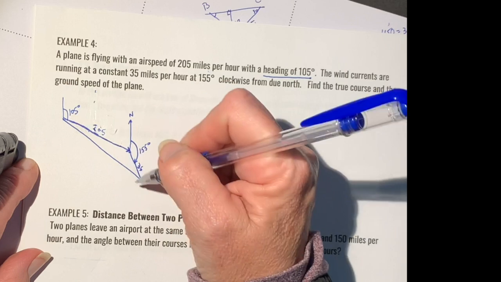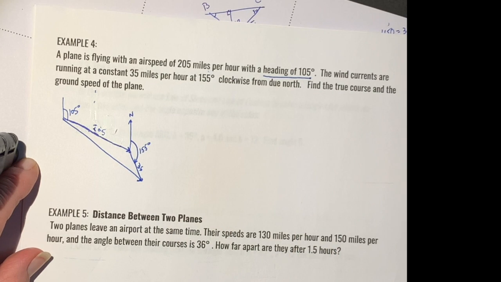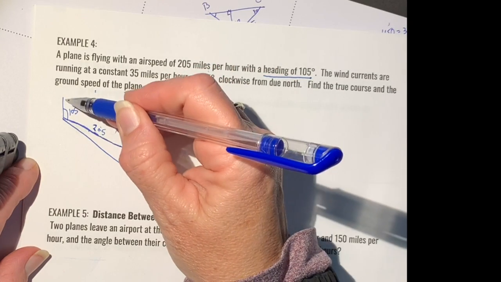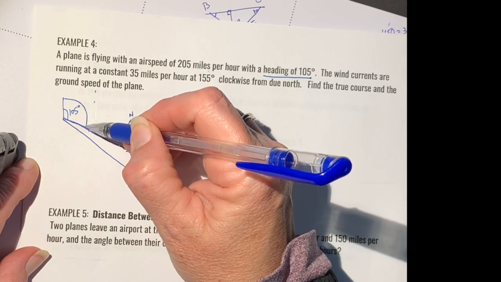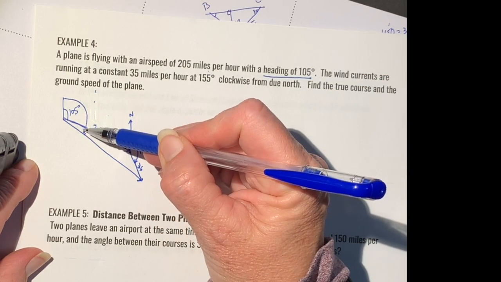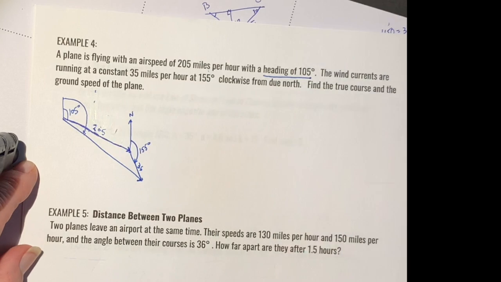So not only do we want to find the speed or the rate of the plane, that's the ground speed, we want to find the course, like how many degrees, what is the heading of it. So we would want to find this angle there. In order to do that, I'm going to need this angle, and then I would add that to 105.